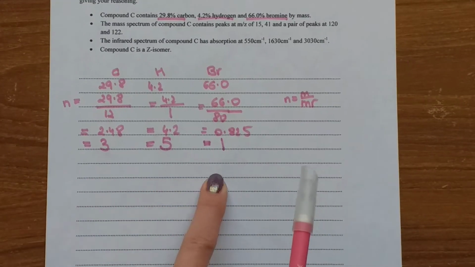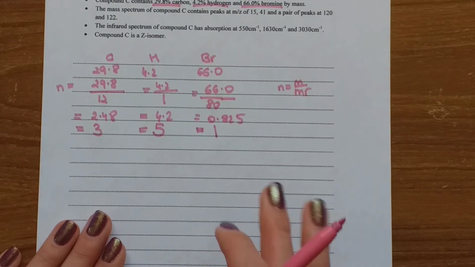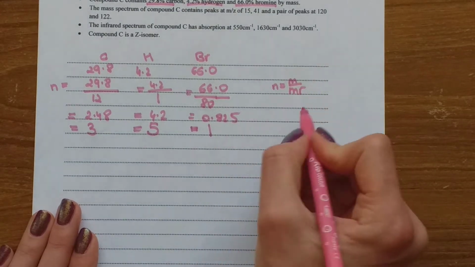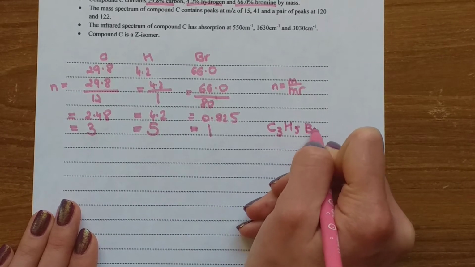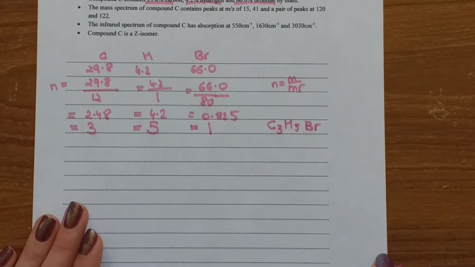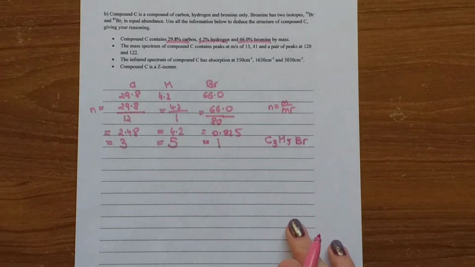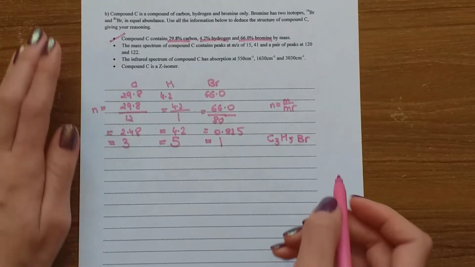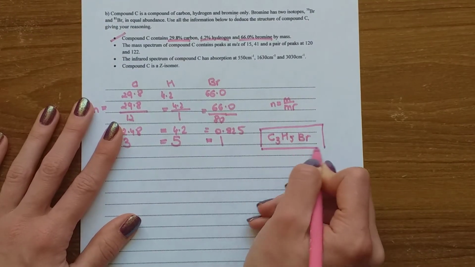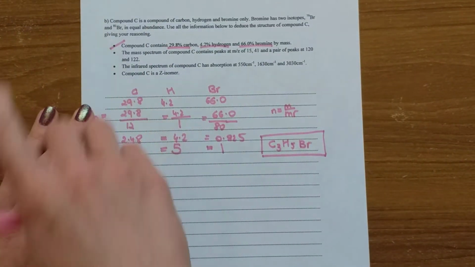Obviously, I've rounded these numbers to whole numbers. So our empirical formula is C3H5Br. That's what we do with the first dot. We know the empirical formula of compound C.